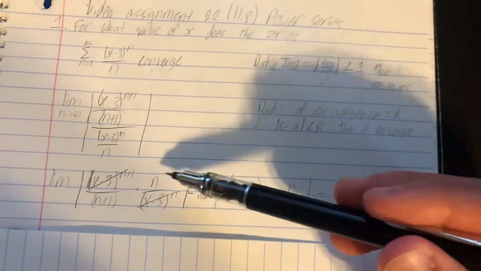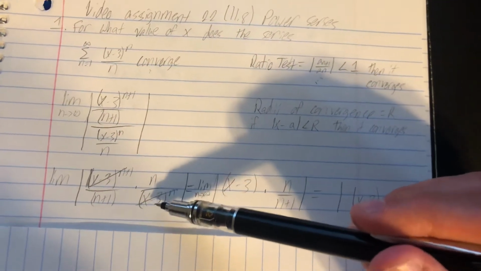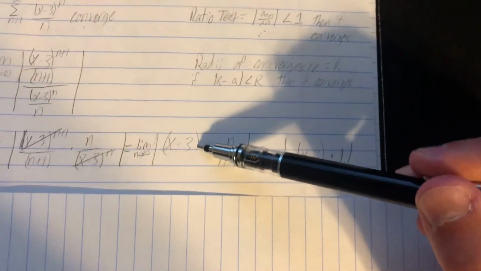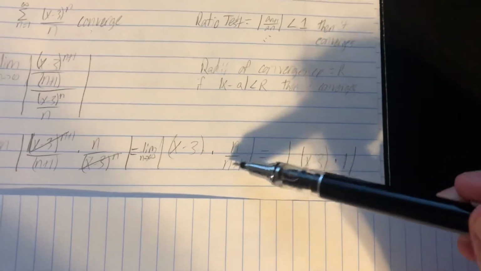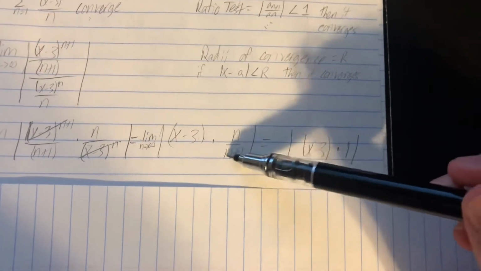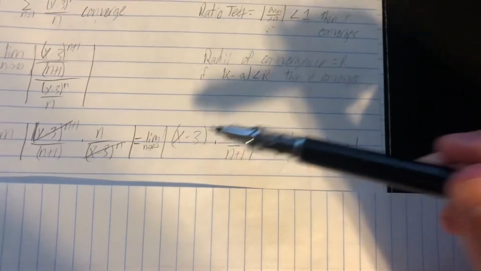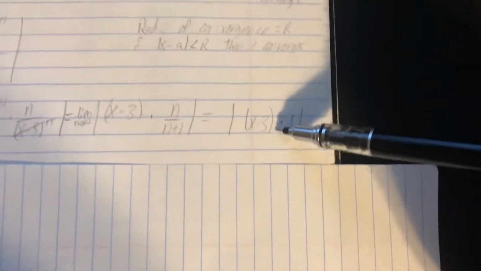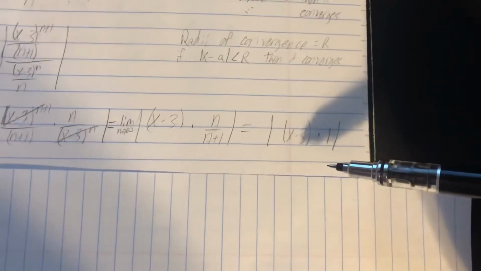When we take the reciprocal, we see that x is actually a constant in this case. So these two cancel out, and it leaves us with a regular x minus 3 times n over n plus 1. Just by looking at this, we know that if we take the limit, this will head to 1, and this is just a constant, so it gets left by itself. So the limit ends up being the absolute value of x minus 3 times 1.